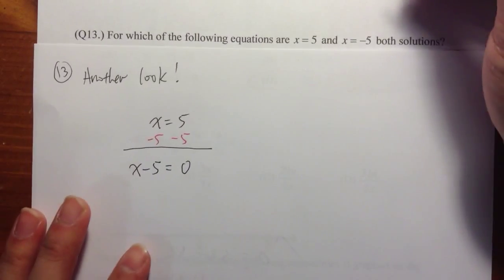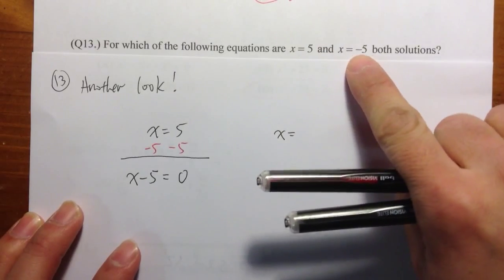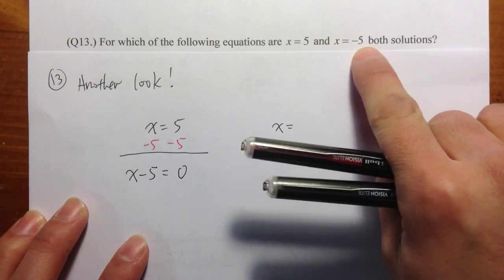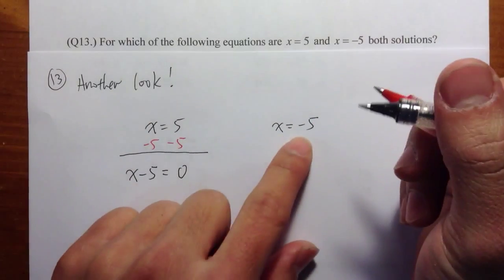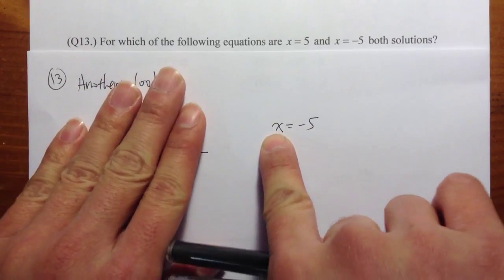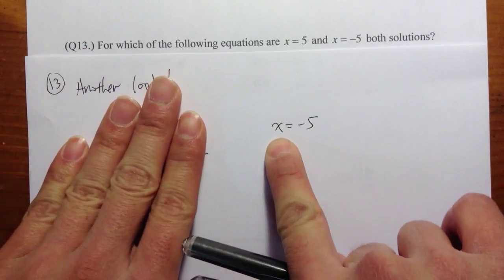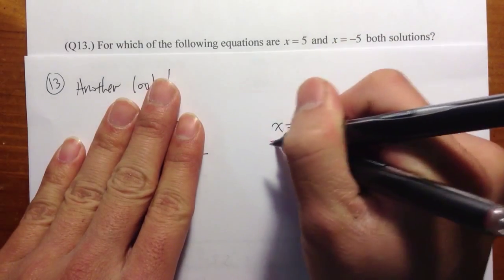Then another solution that we want to make sure of is x is equal to negative 5. So I have negative 5 on the right hand side. Again, I want to have some friends for x. Right now x is by itself. What I'm going to do is add the 5 on both sides.